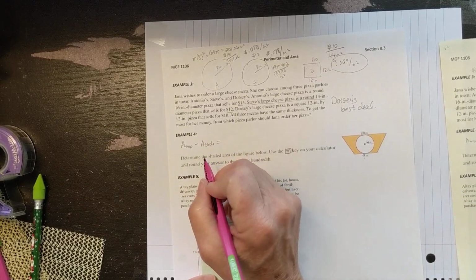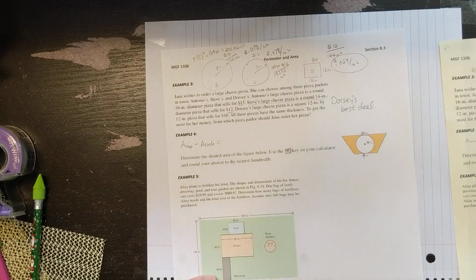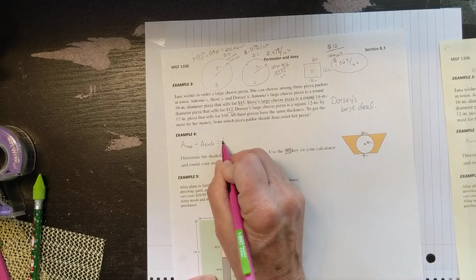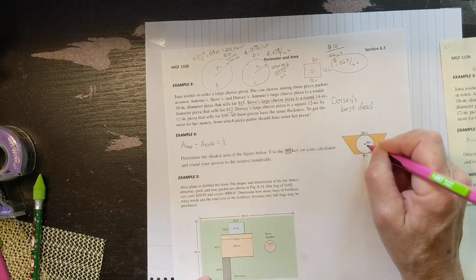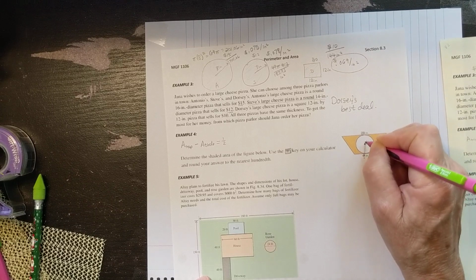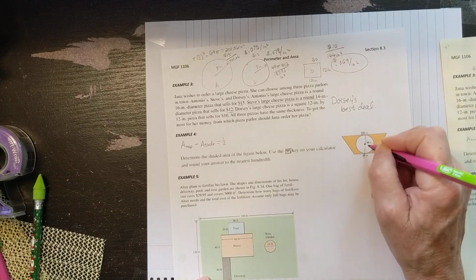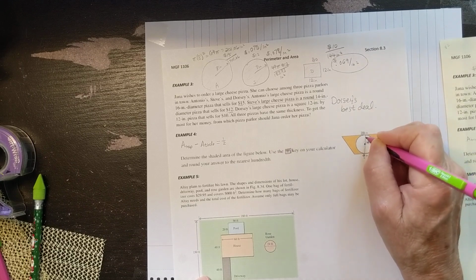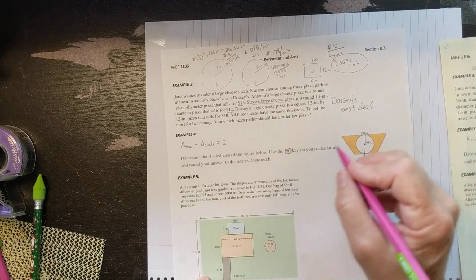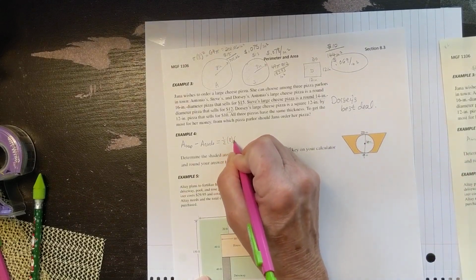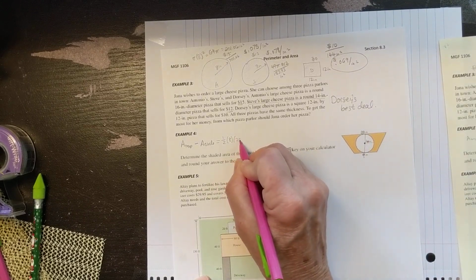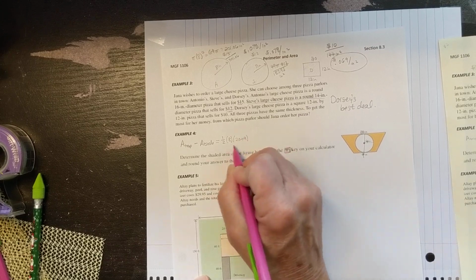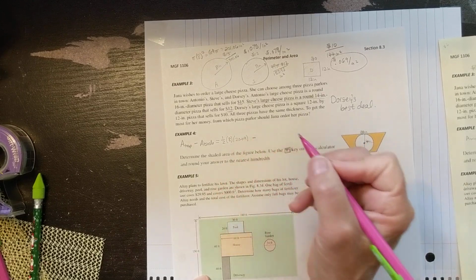So the area of a trapezoid, if you recall from the first video, it's equal to 1/2 times the height. And so the height is the distance from here to here. And so since this is a circle and this is the radius, it's from here to here is 4 and from here to here is 4. So the height right here would be 8 times the sum of the bases, 20 plus 9. That is the area of the trapezoid minus the area of the circle.